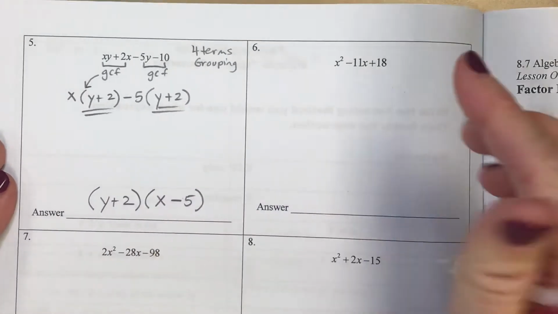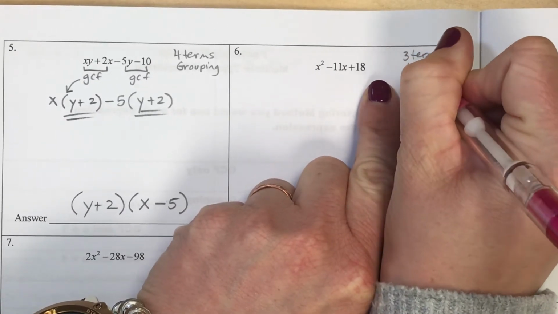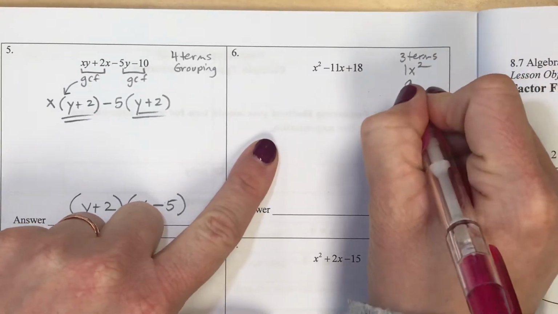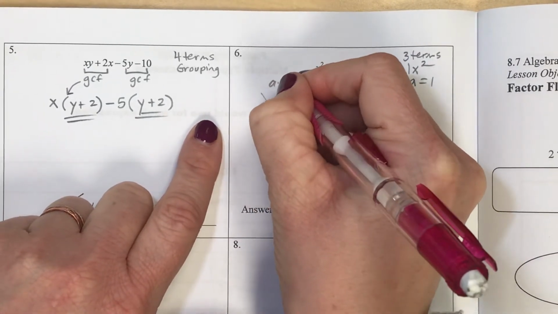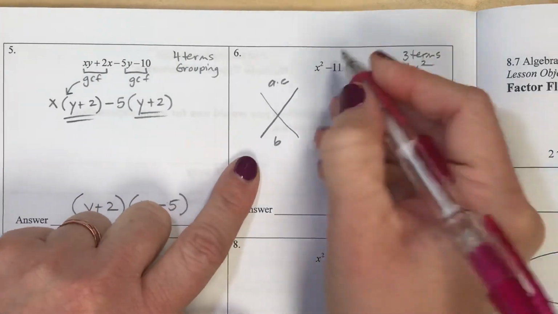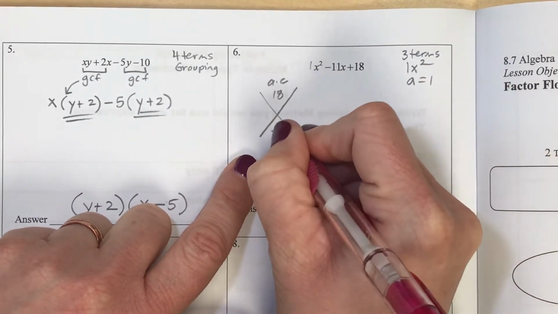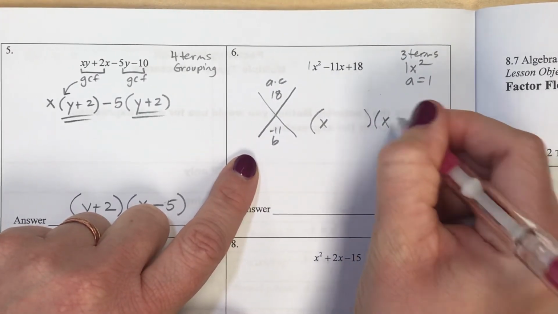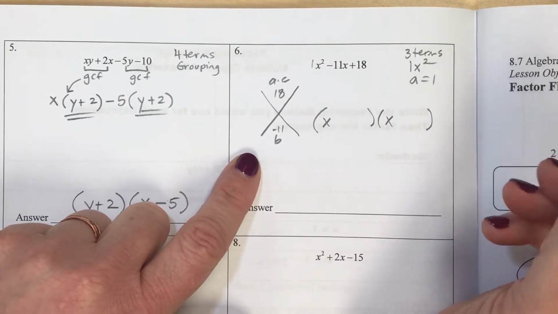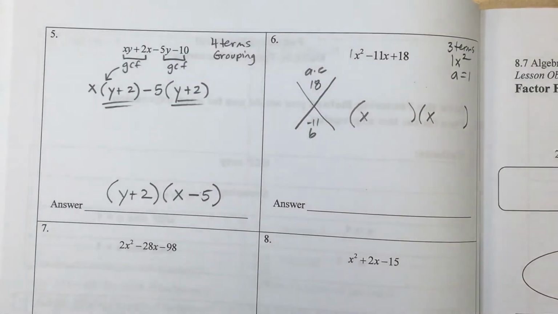Okay, now in the next one I have 3 terms. I have 1x squared, and so this is my a equals 1 factoring. Now again, you're going to take your a times c and your b at the bottom. 1 times 18 is 18. Negative 11 goes at the bottom. What are 2 numbers that multiply to make 18 but add to make negative 11?